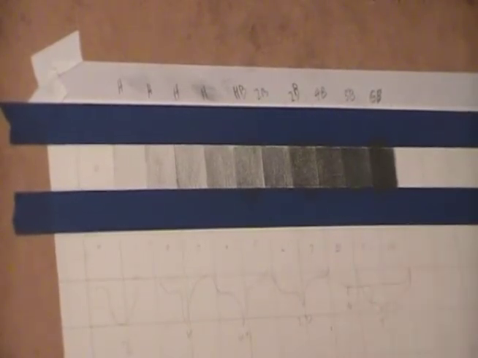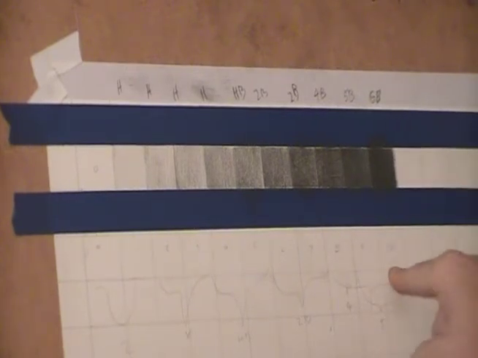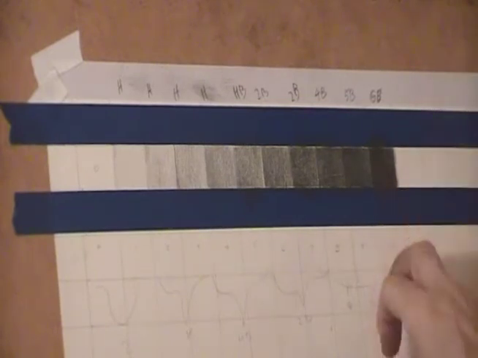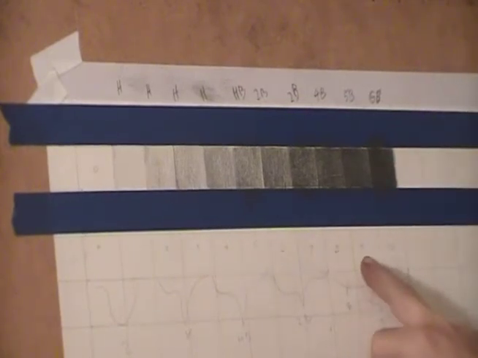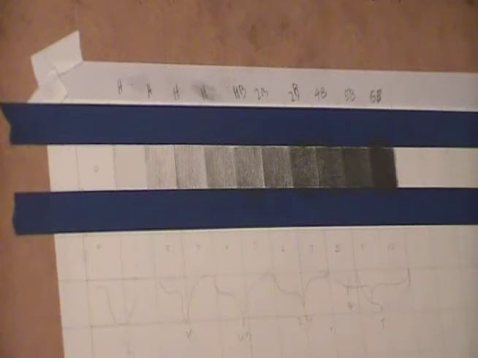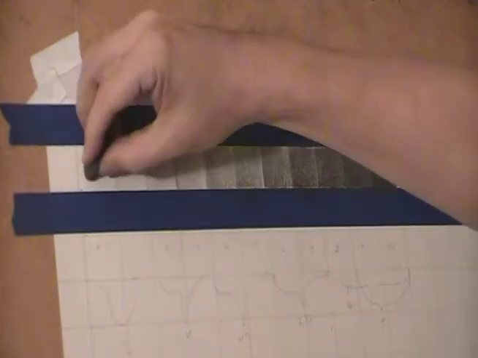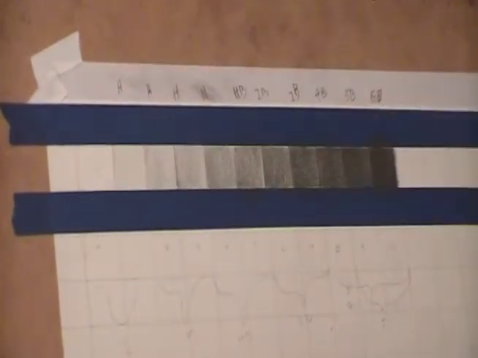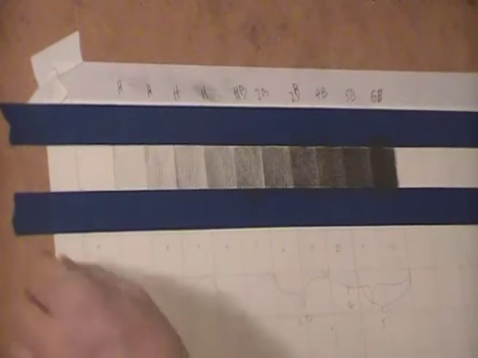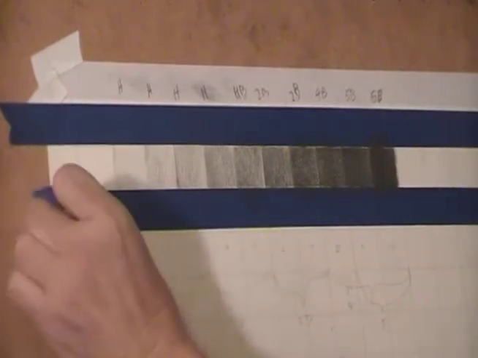When I'm in the 80%, I used a 4B, and I had a 5B for the 90%, and a 6B I used for the 10 or 100%. I used a 6B. You could even use a 4B for the 90%. Just press a little harder. And so this is the graphite value scale. Now, when you remove this, look how nice it looks.